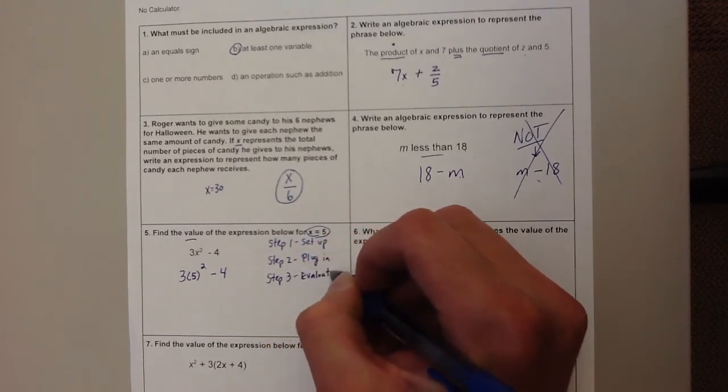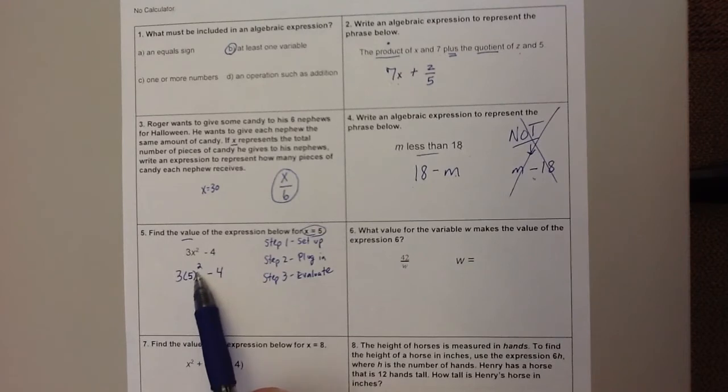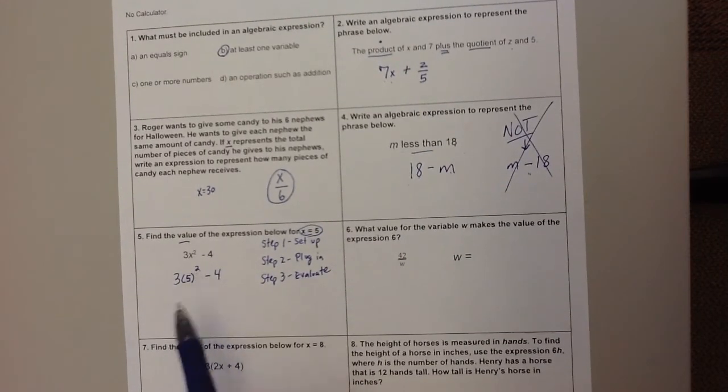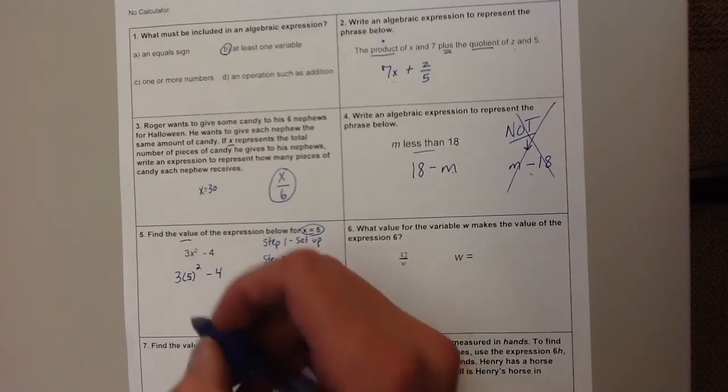I'm going to evaluate by following the order of operations. Okay? The order of operations tells me that I do what's inside the parentheses first. Okay, I have negative 5 inside parentheses, and it is taken to an exponent, 2. Negative 5 squared. That is the first thing that I must do. I cannot multiply 3 times negative 5 yet. I cannot subtract 4 yet. I have to take care of my exponents first. Negative 5 squared means negative 5 times negative 5.